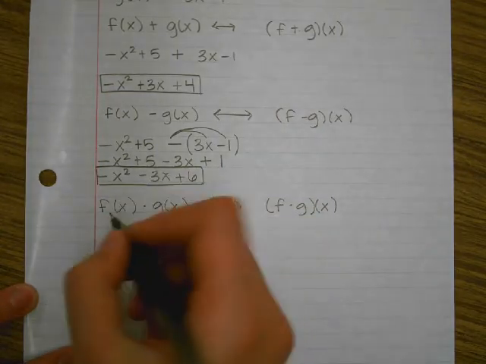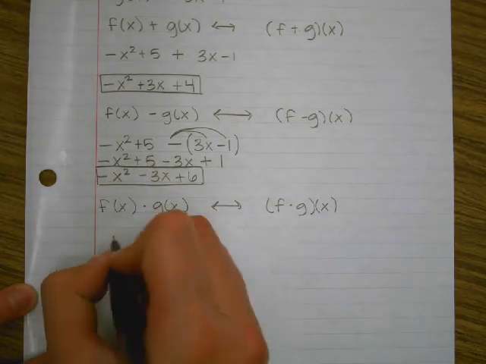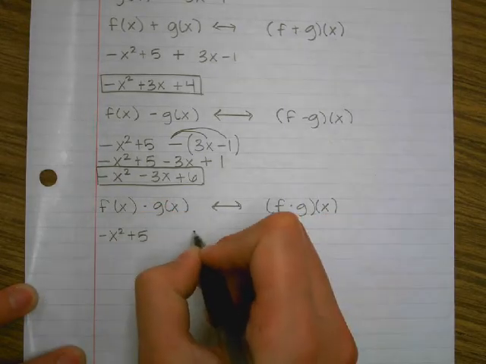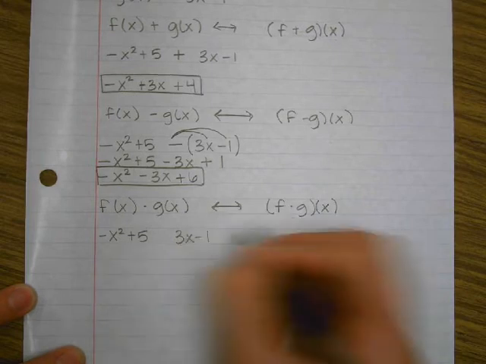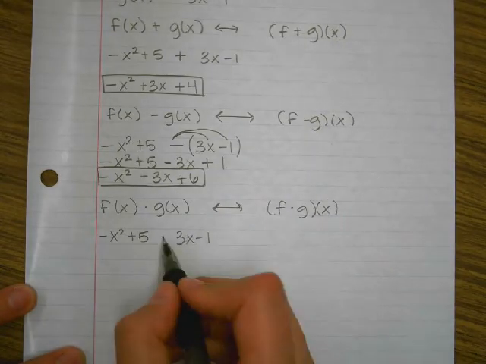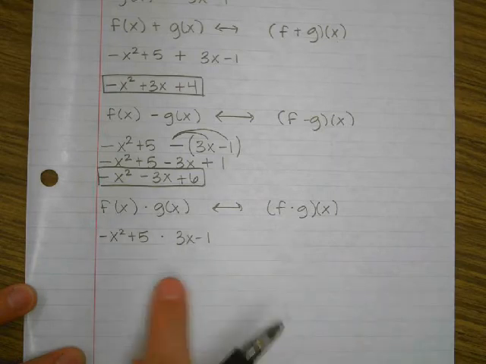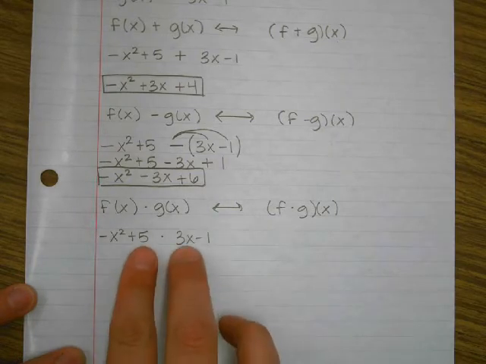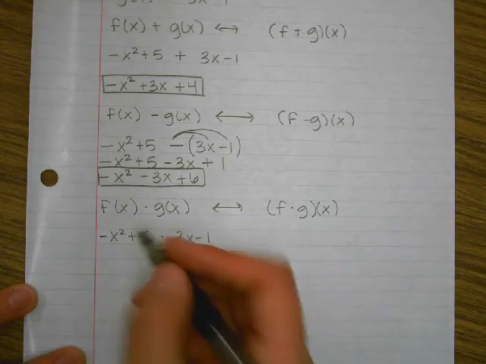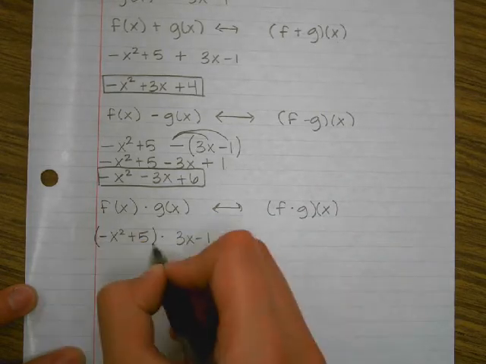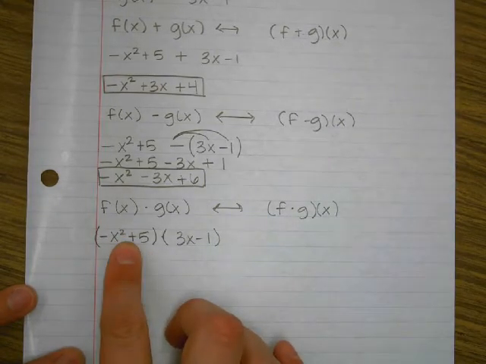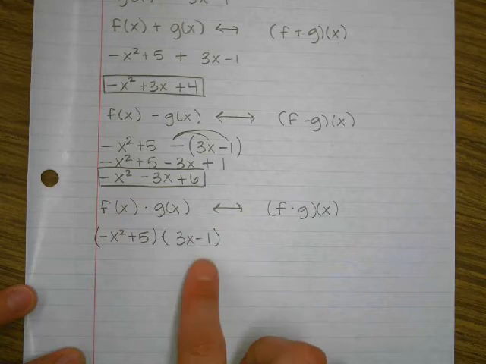So I'm going to go ahead and write f of x down. I've got negative x squared plus 5, and I've got 3x minus 1, and I know that these two things are being multiplied together. I would not put a little multiply sign right here because then most students would probably just multiply the 5 times the 3x and that would be it. That's all they would multiply. So we need to put these in parentheses to show that we are multiplying this entire function by this entire function.